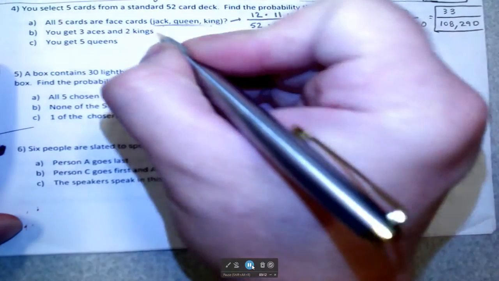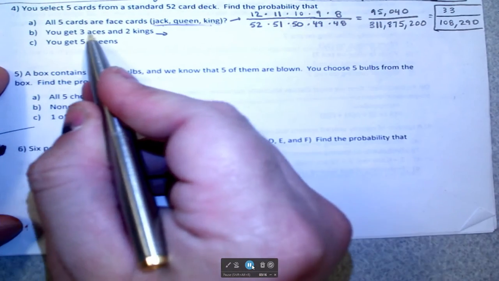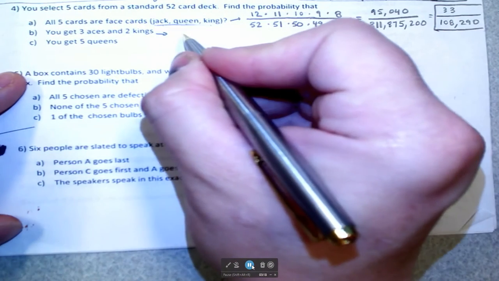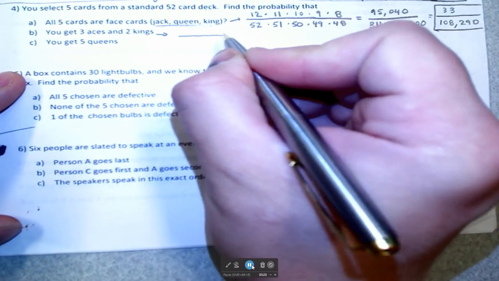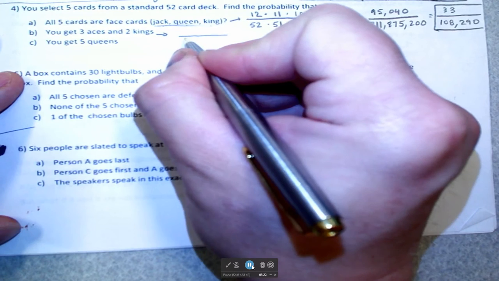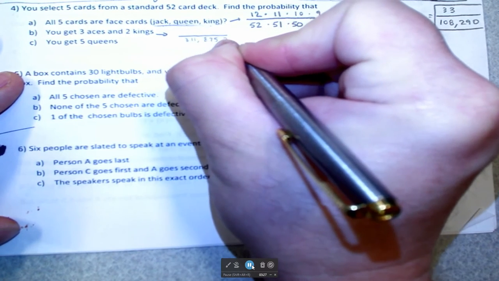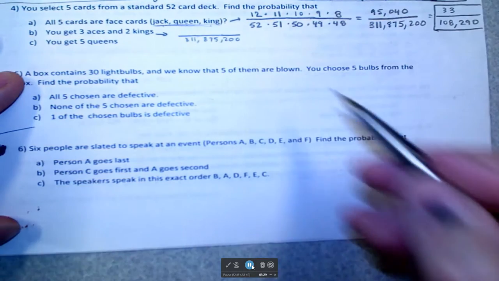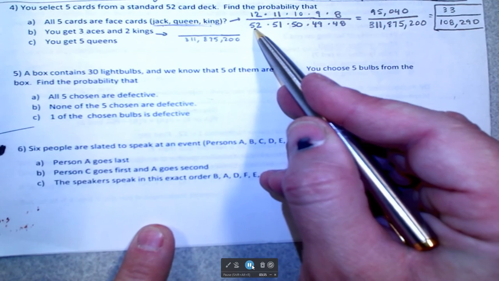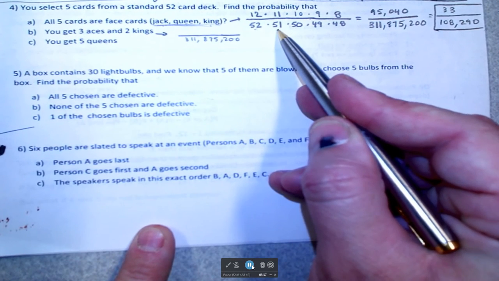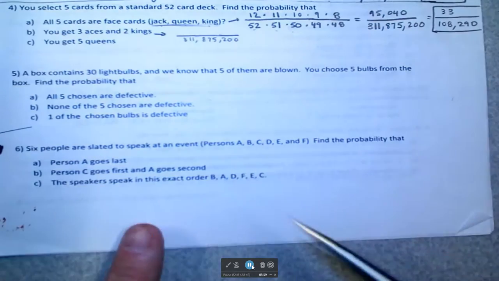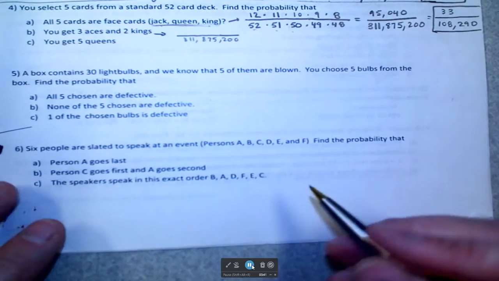Okay, so question 2. This time you get 3 aces and 2 kings. Now, I'm going to cheat. I know the bottom number is 311,875,200. Why? Because I'm still drawing 5 cards. The first card's still going to be 52 choices. The second's going to be 51. The third's going to be 50. That bottom number doesn't change, so I can just jot it down.